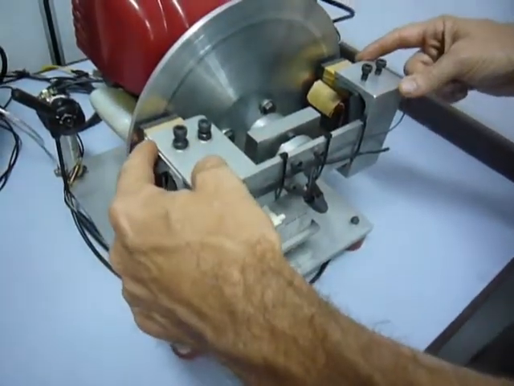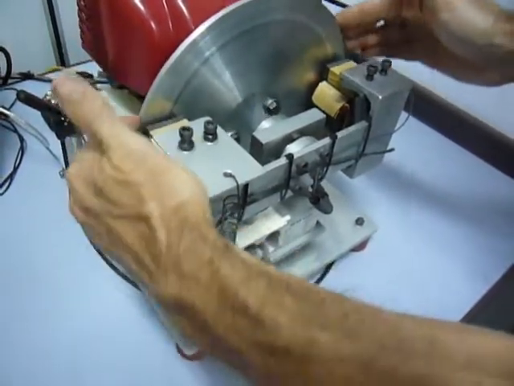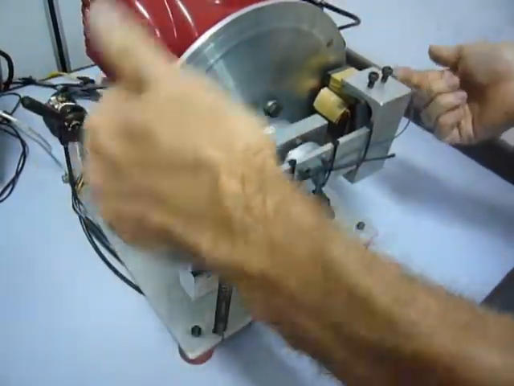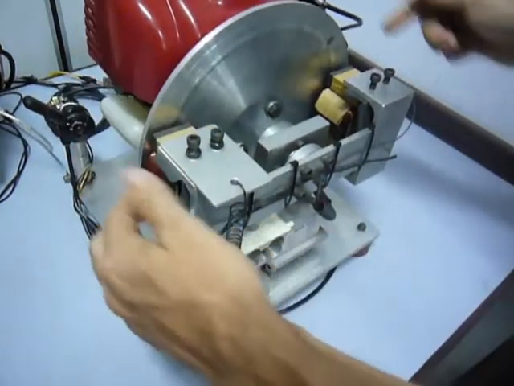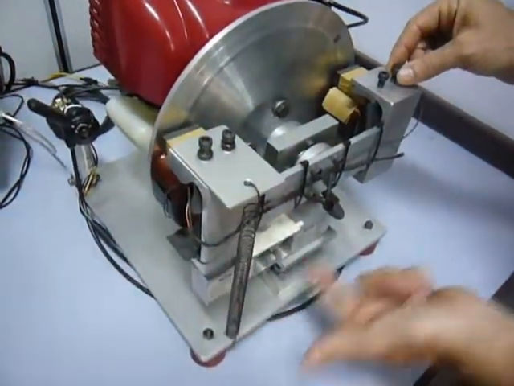When we put current through the coils, it induces eddy current in this aluminum plate. If the plate is spinning, it resists the motion of the plate, loading the engine, and we can read the load in this load cell here.